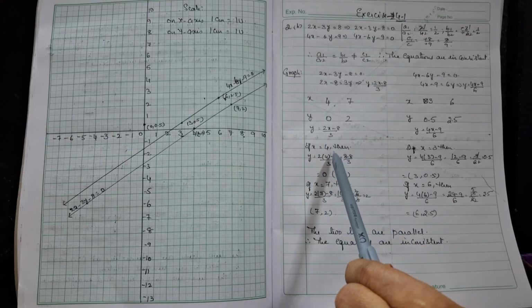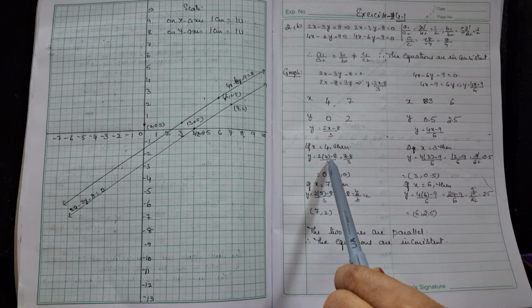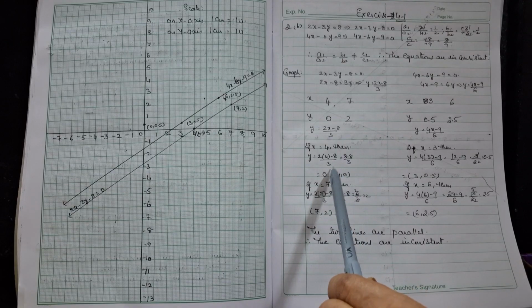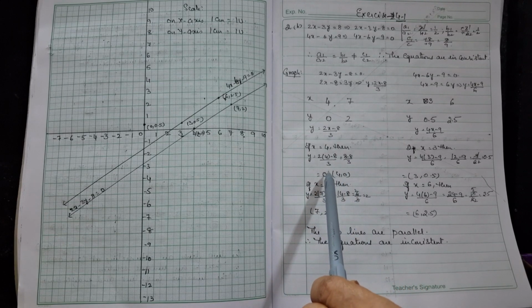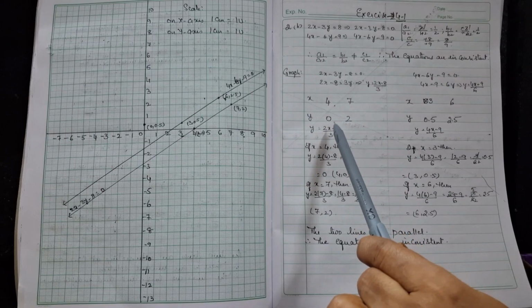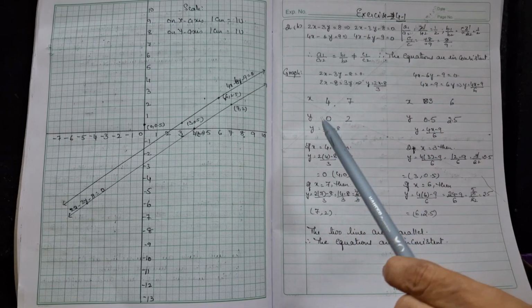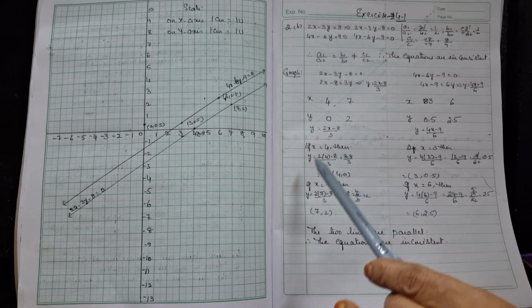So if x is equal to 4, then y is (2 into 4 minus 8) by 3. That is 8 minus 8 by 3. That is 0. So (4, 0) is the first ordered pair for the first equation.